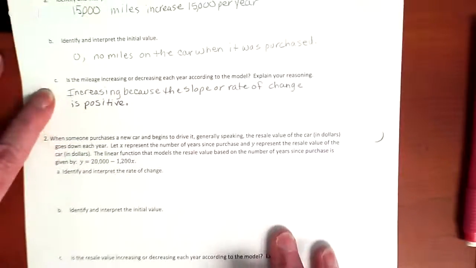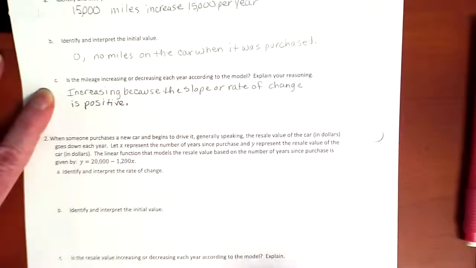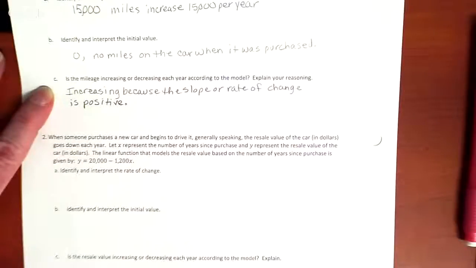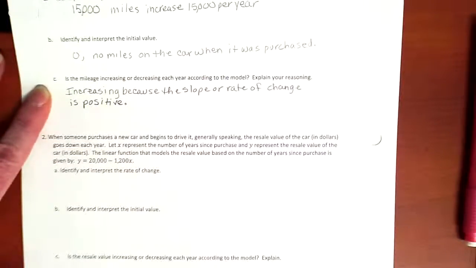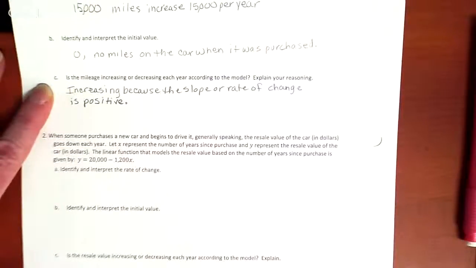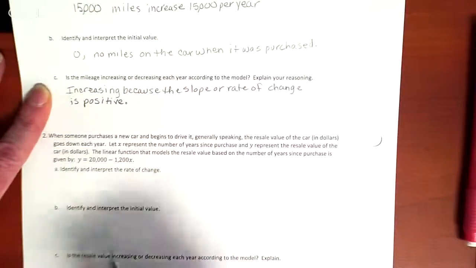Number 2, when someone purchases a new car and begins to drive it, generally speaking, the resale value of the car in dollars goes down each year. Let X represent the number of years since purchase, and Y represent the resale value of the car in dollars. The linear function that models the resale value based on the number of years since the purchase is given by Y equals 20,000 minus 1,200x. Identify and interpret the rate of change.